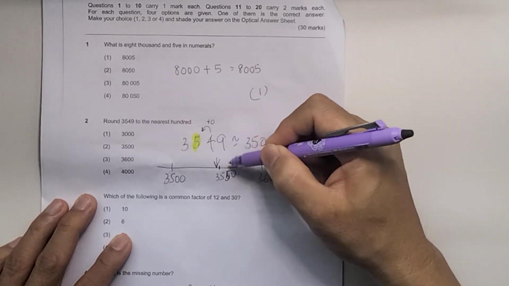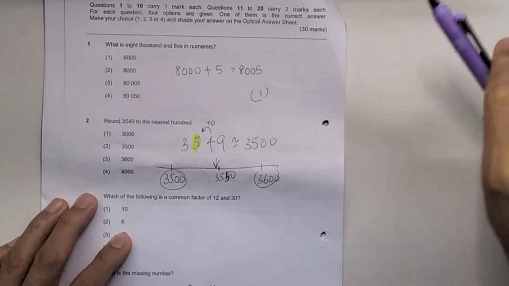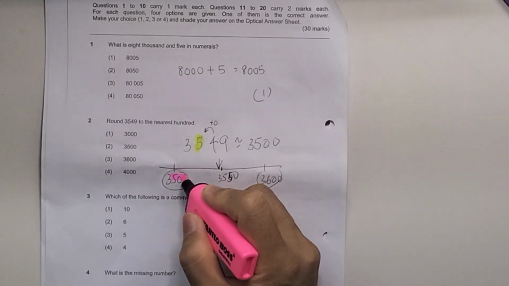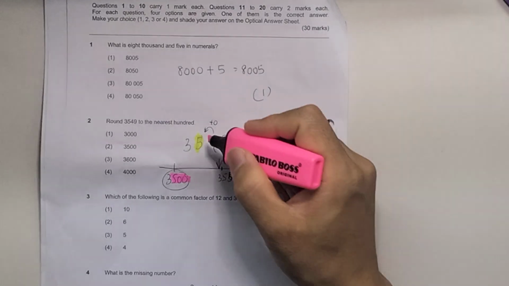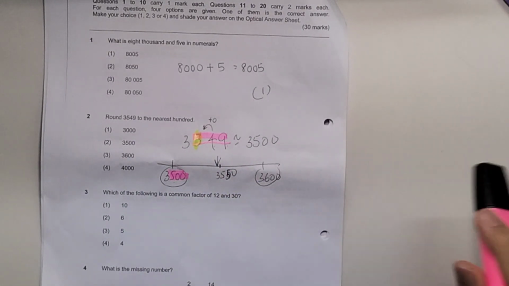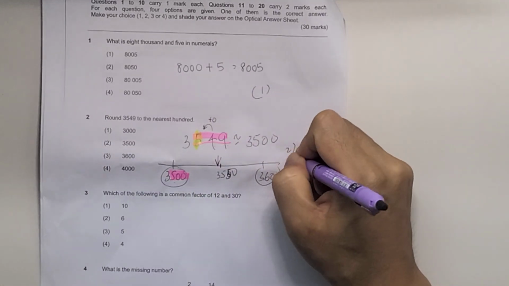Right, 49 is just in front of 50. So which of these is nearer to 3,549? 500 is nearest to 549. 600 is further away. Therefore, the answer to this is number 2.